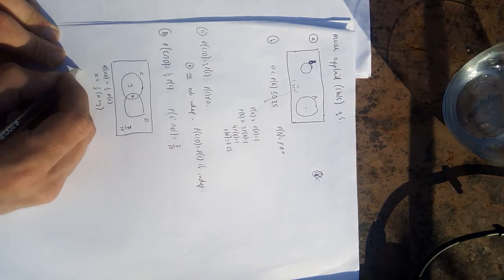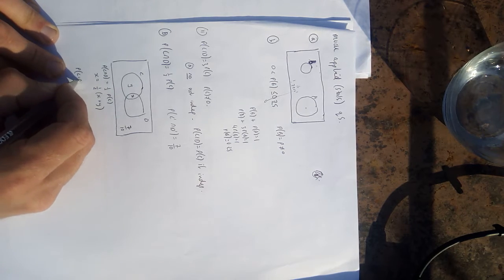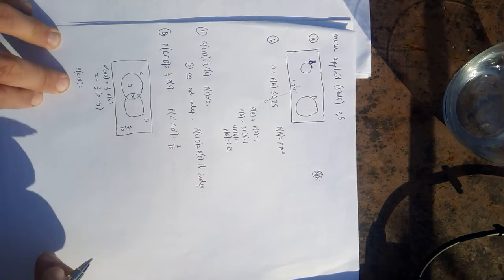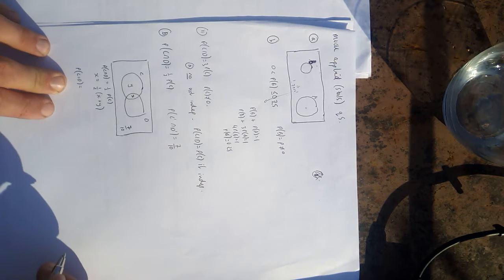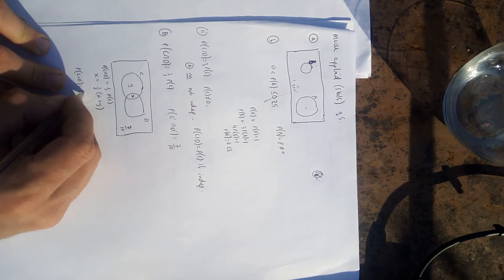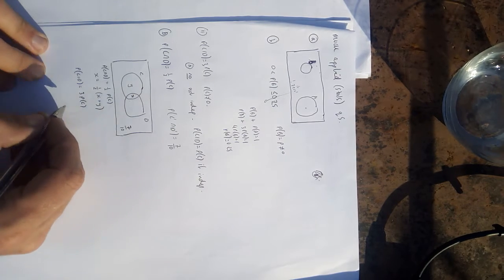Probability of C and D, know that, yeah, is 3 times the probability of C. So how can we use that?